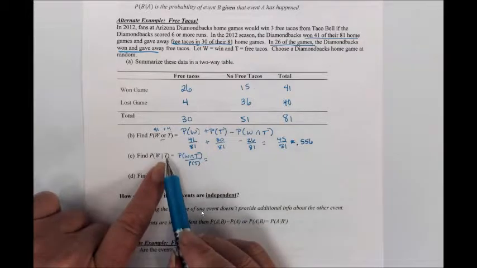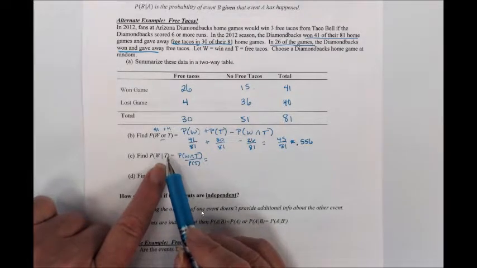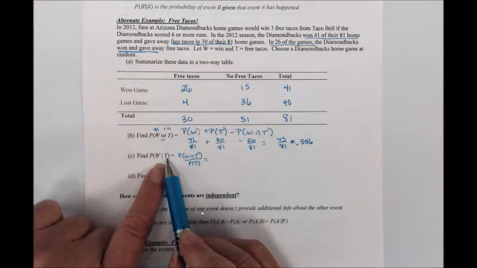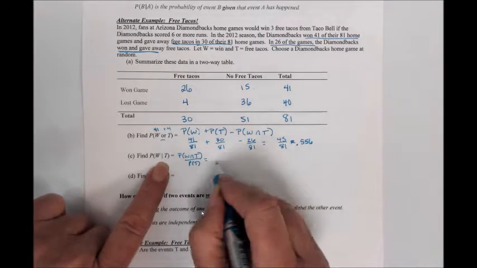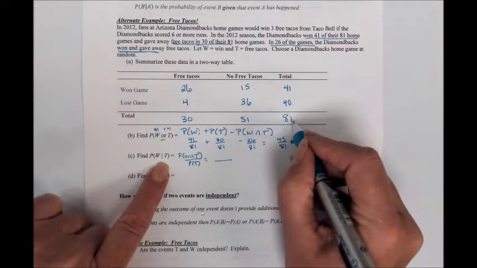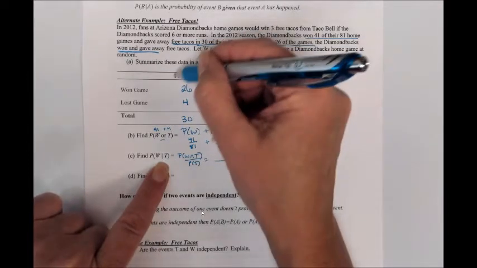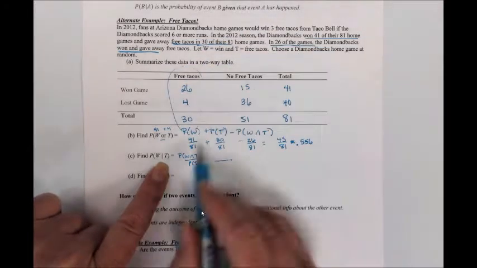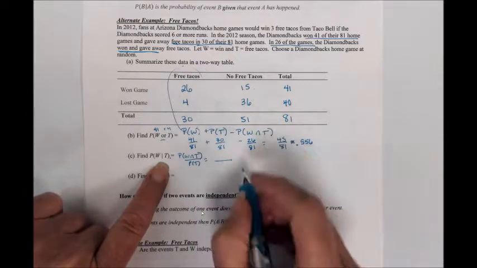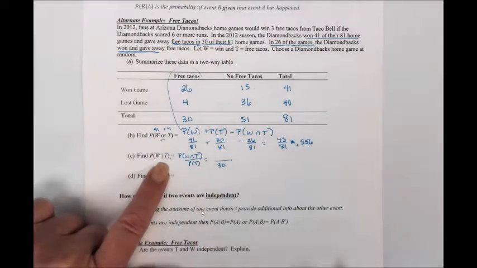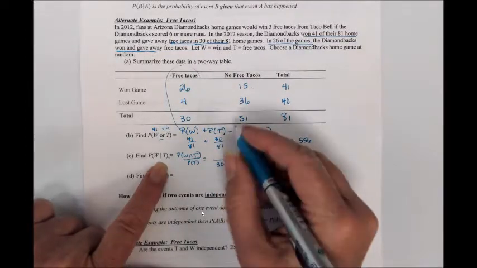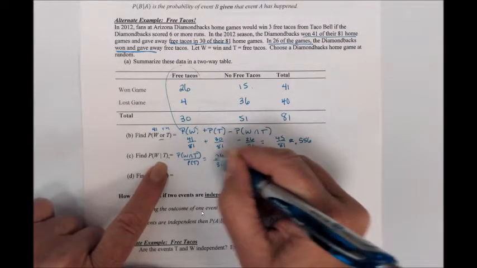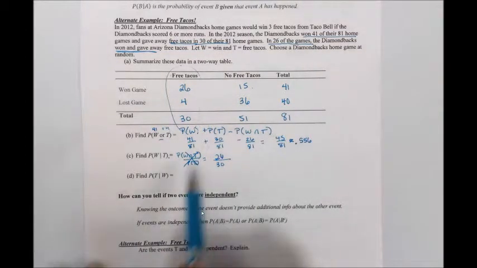I just figure out my new total. I know that they got a free taco. This is the given. I know they got a free taco, so now my denominator is an 81. I am now only interested in this column because they definitely got a free taco. So that's 30. And then how many of those did they win? 26. So I did not use that formula. I just used my table.